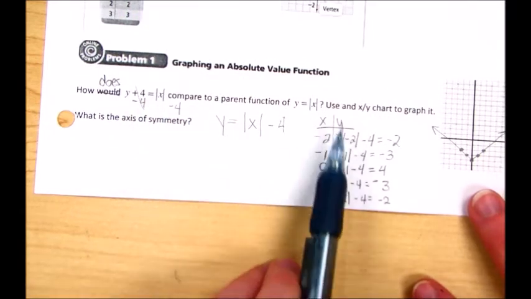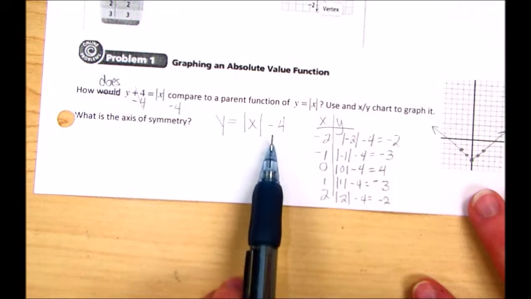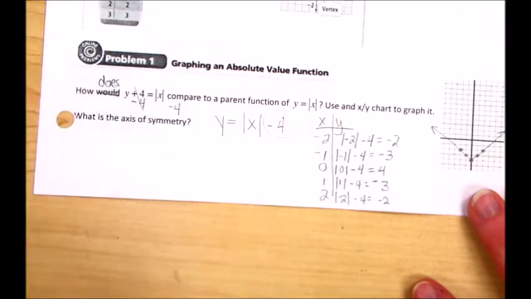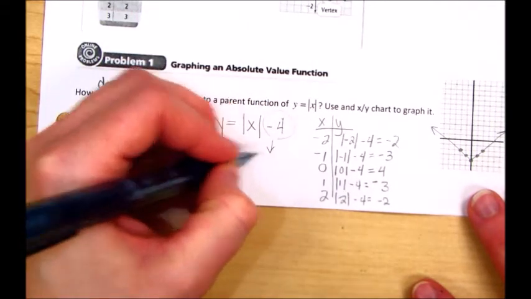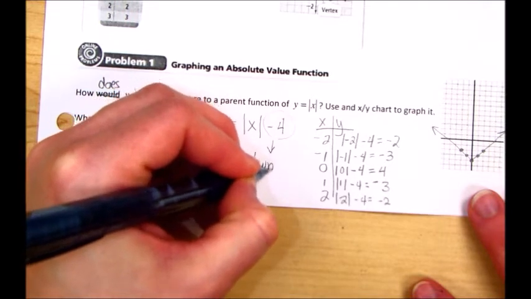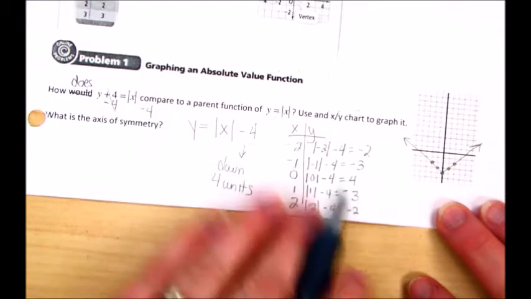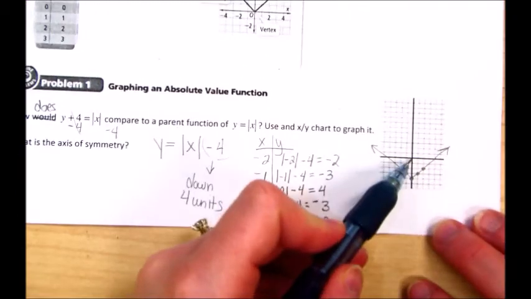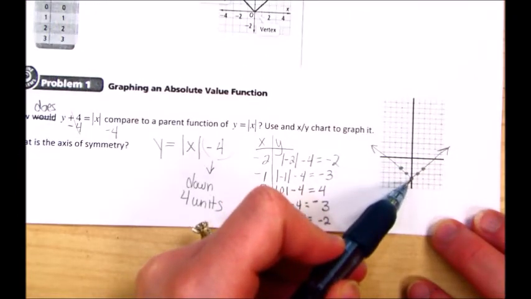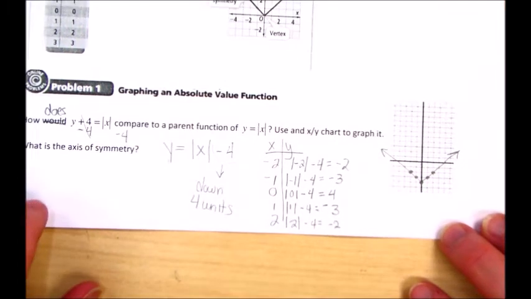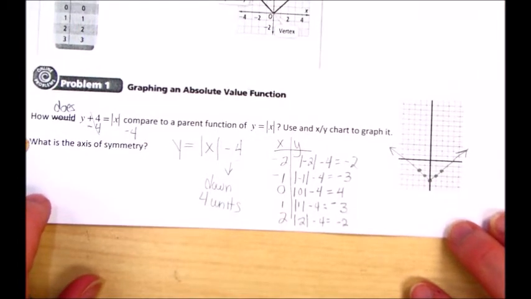The parent function was this one right here. Since we added a -4 in the back, let's circle it. Since we added the -4 in the back, that moves it down 4 units. And as you can see, it looks like this thing has literally just been bloop, plopped down 4 units. The axis of symmetry is the line it folds around.